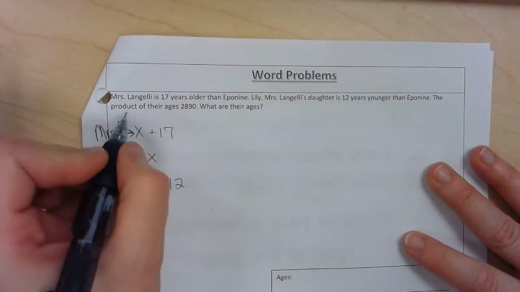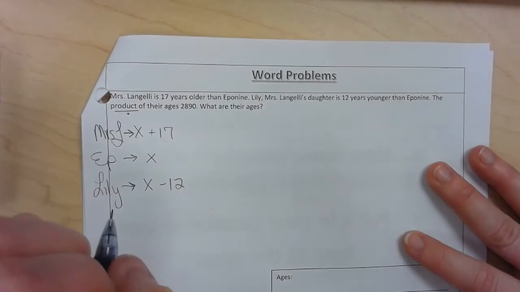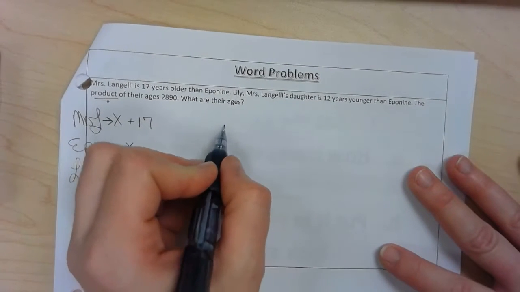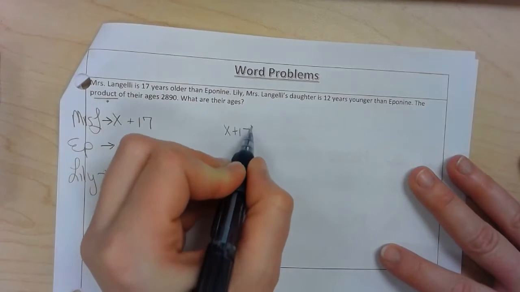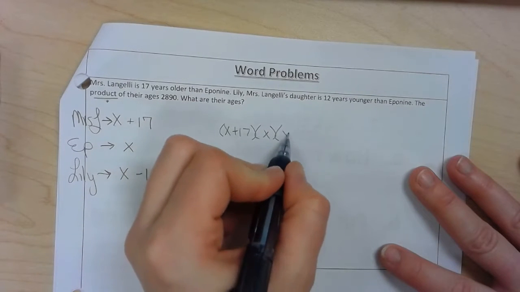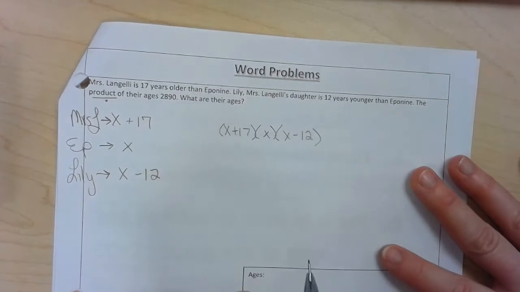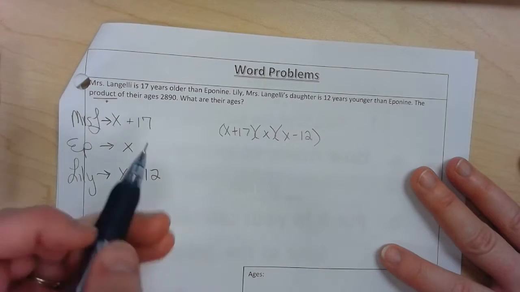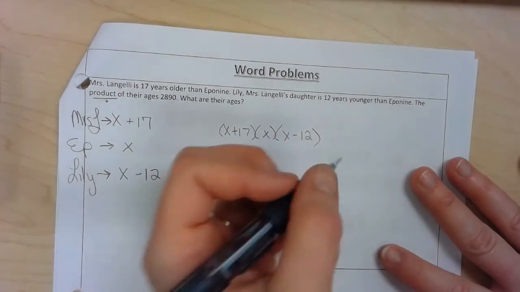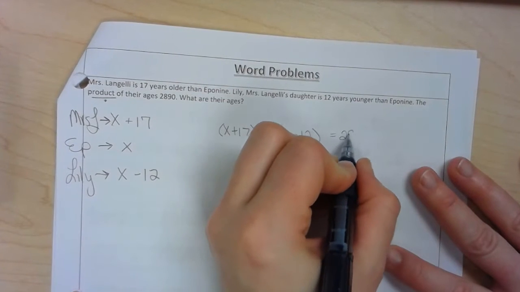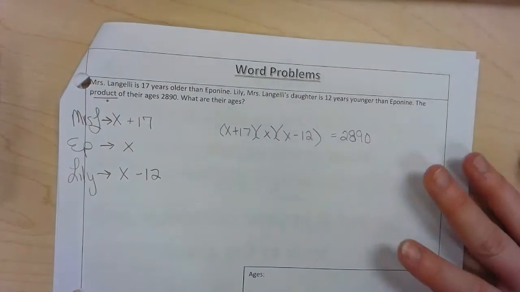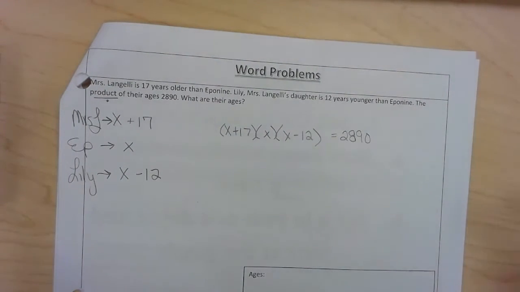The word product right here means multiply. So it says the product of their ages. So I'm going to take my age, X plus 17. I will multiply it by Eponine's age of X, and I will multiply that by Lily's age of X minus 12. And I see the product of their ages is 2,890. I missed the word is there, but I'll get it in there on your paper before I print it.